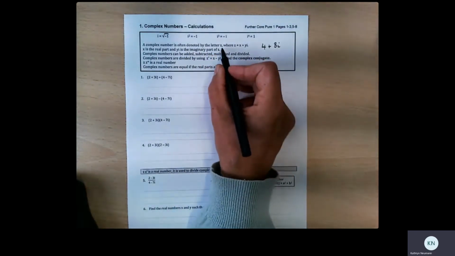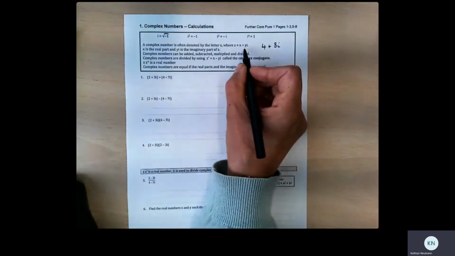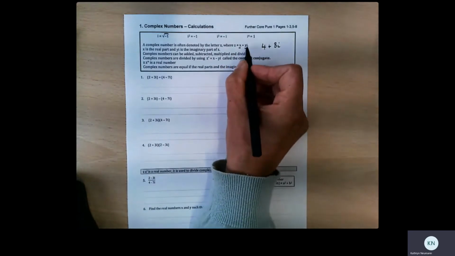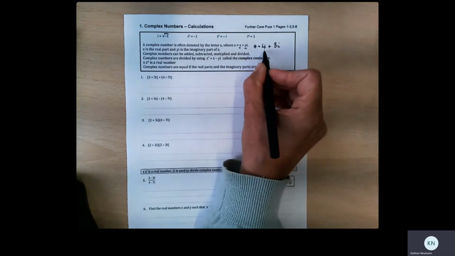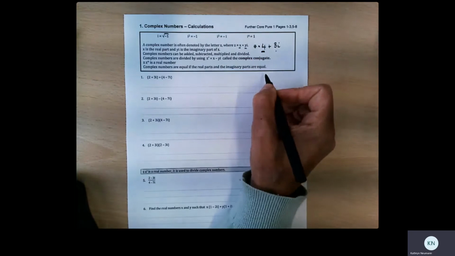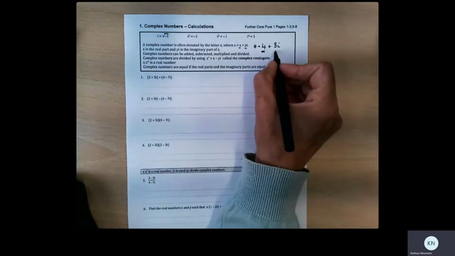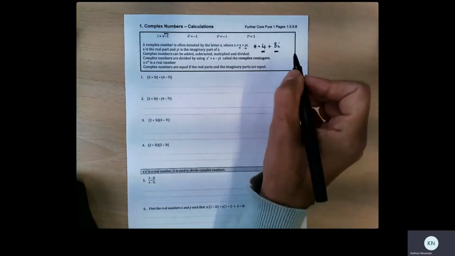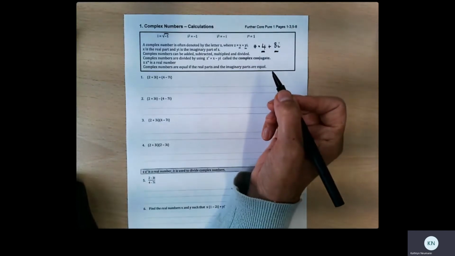So we often write complex numbers as the letter z, with z being x plus yi. x is called the real part of the number, and y is the imaginary part. So in this complex number here, we might say z is 4 plus 3i. This is the real part, and this is the imaginary part of the number. The whole number is a complex number. So we need to learn the 4 rules of complex numbers.